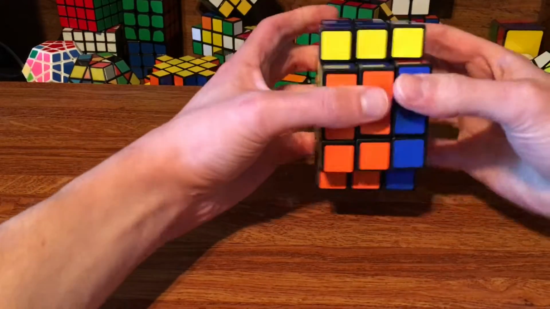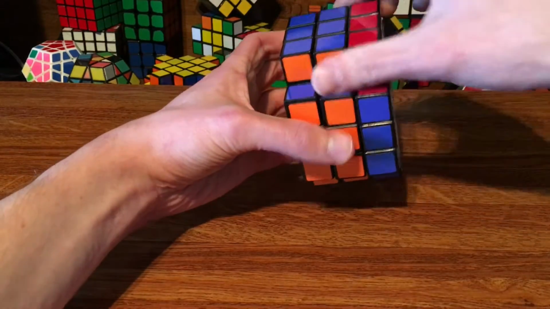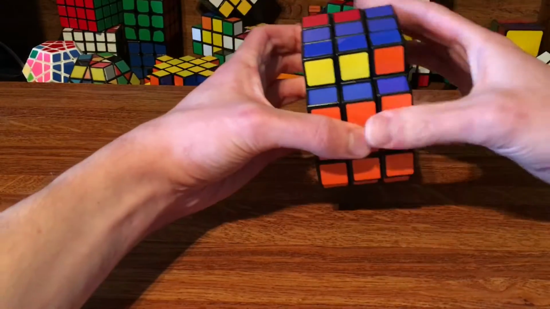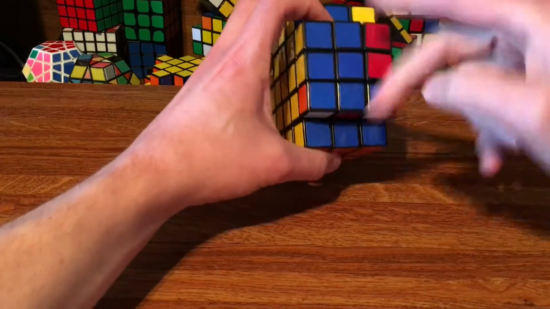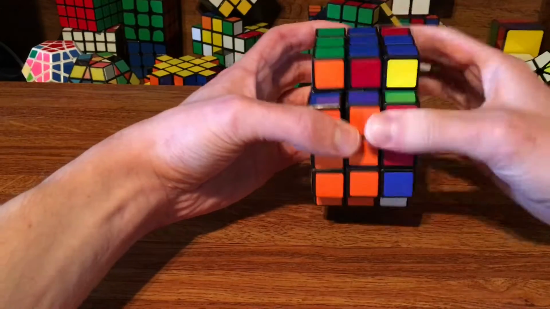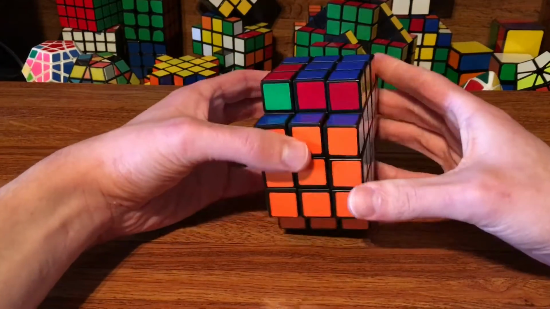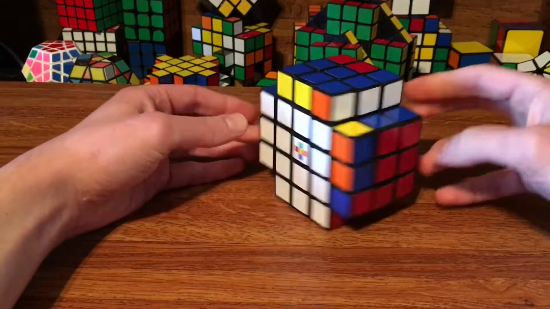So to recap, all I did was bring this edge out, put this slot over here, bring it up, and then put it back. So it's 4 moves to get these opposite. Then you do the parity case, 1, 2, 3, 4, 5. And then you have to undo the setup moves.